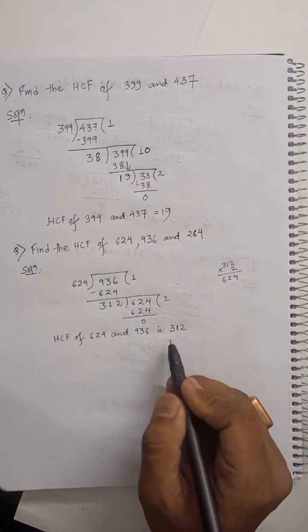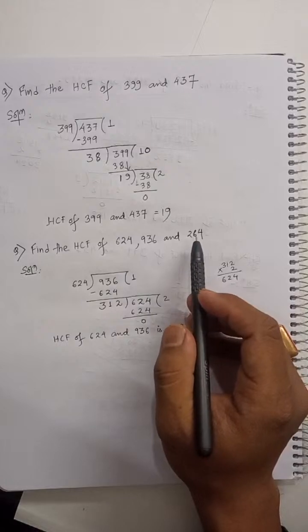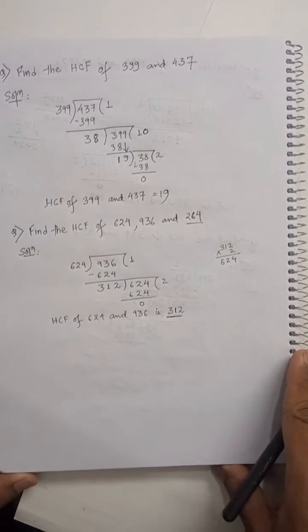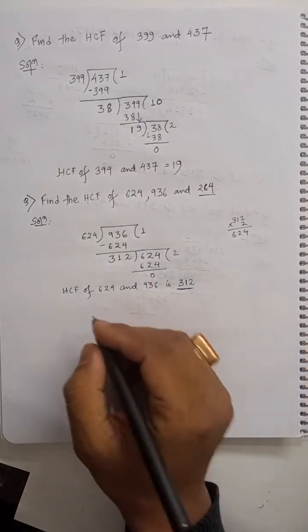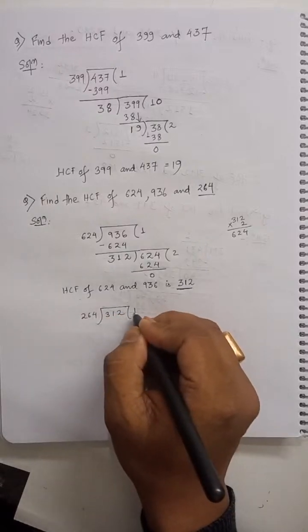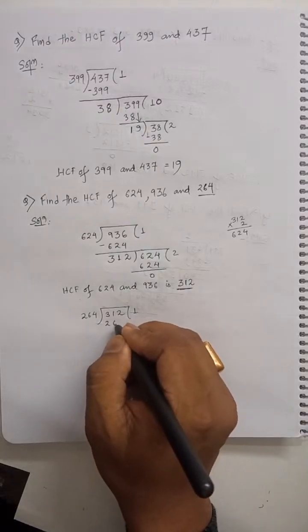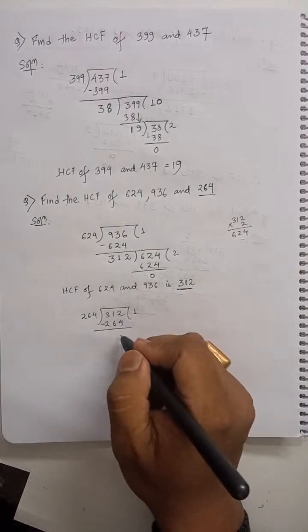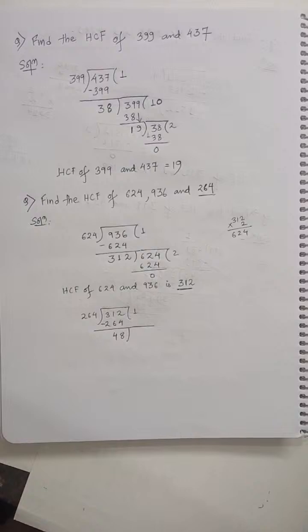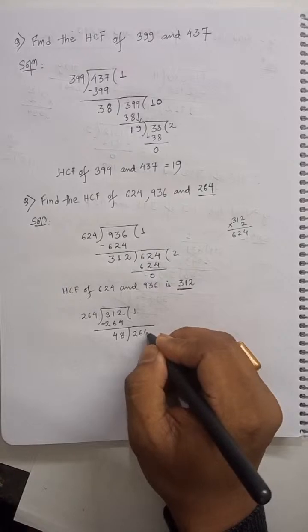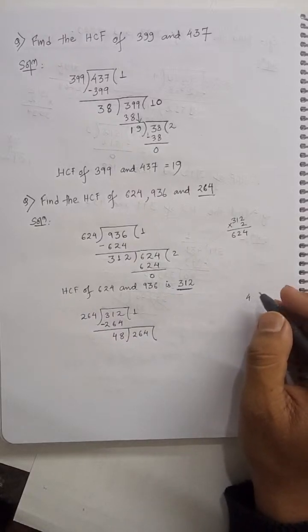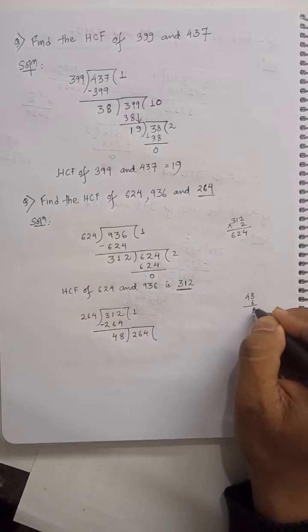Now our HCF is 312 and the number which is left is how much? 264. So we'll repeat the same step for 312 and 264. 264 into 1 is 264. So 12 minus 4 is 8 and 10 minus 6 is 4. So 48 now is our divisor and 264 is our dividend. So 48 into how much?